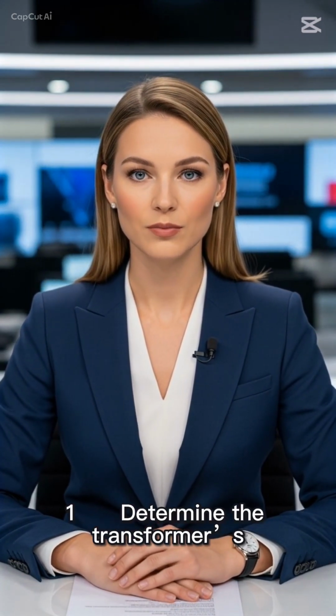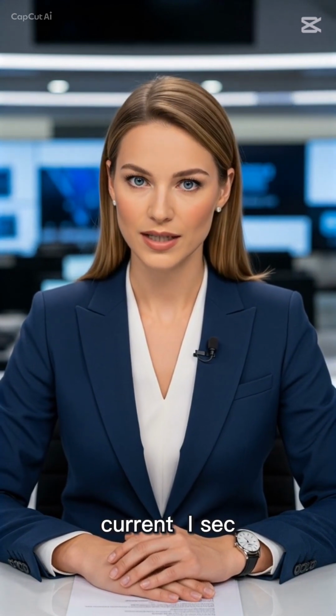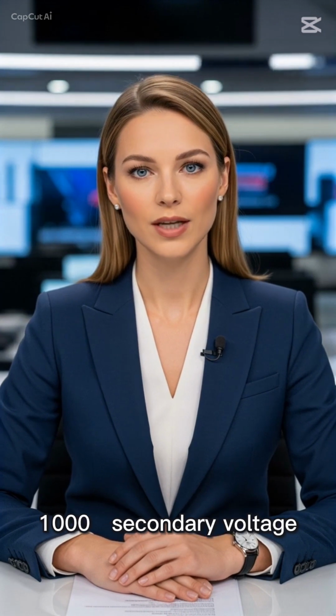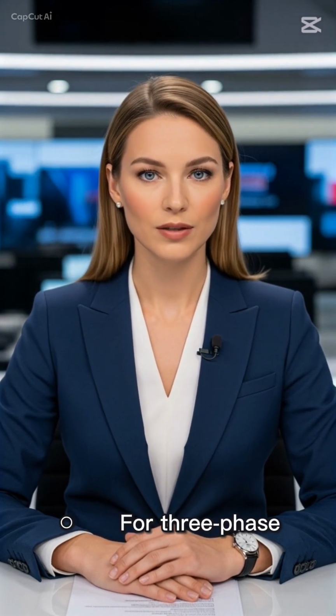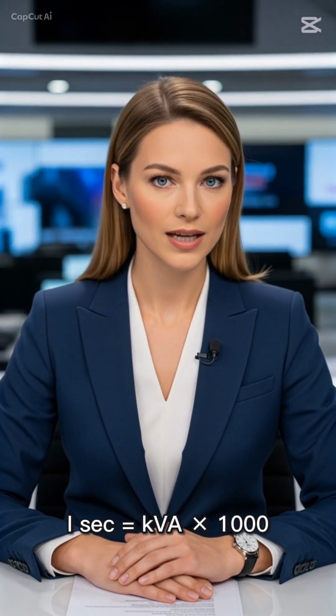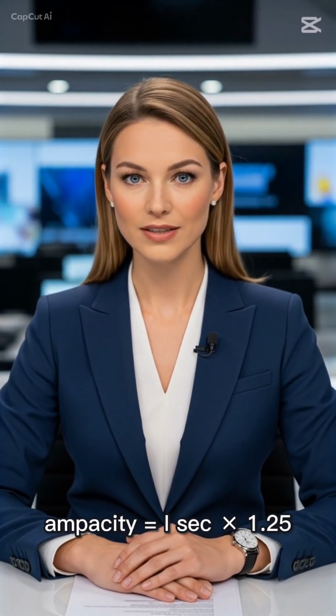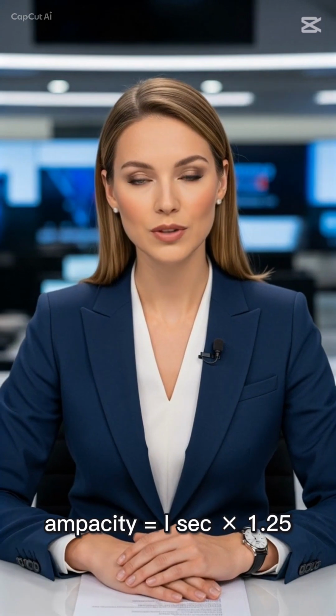1. Determine the transformer's rated secondary current, ISEC. For single phase, ISEC equals kVA x 1000 divided by secondary voltage. For three-phase, ISEC equals kVA x 1000 divided by secondary voltage x √3. 2. Minimum conductor ampacity equals ISEC x 1.25.